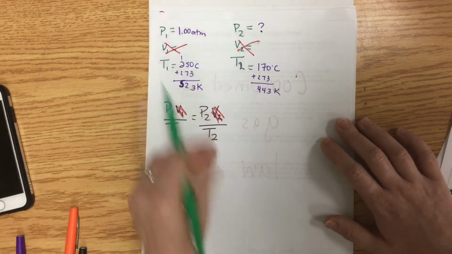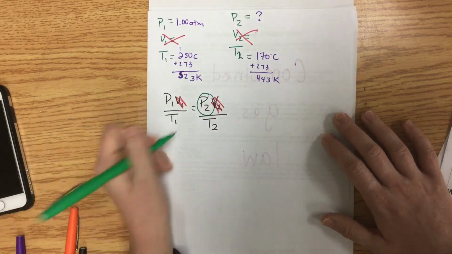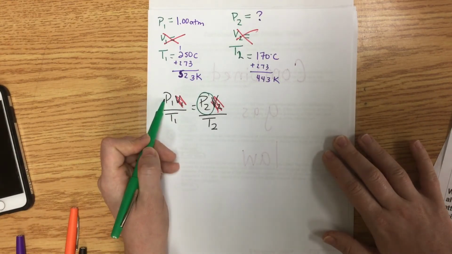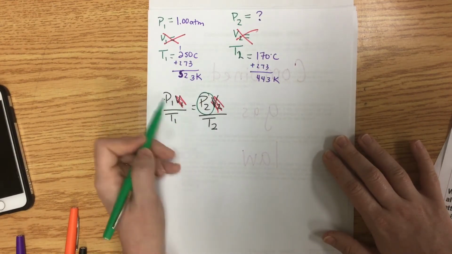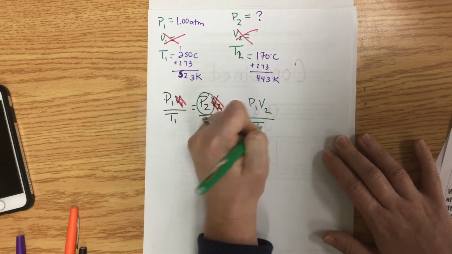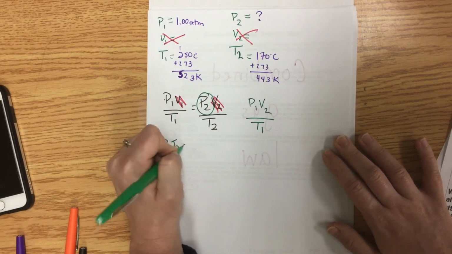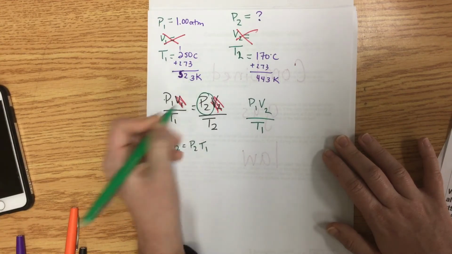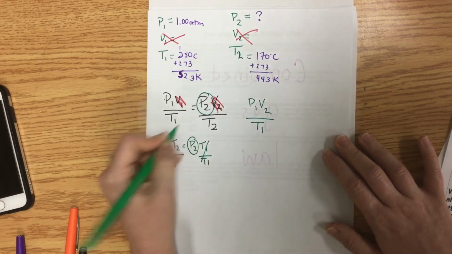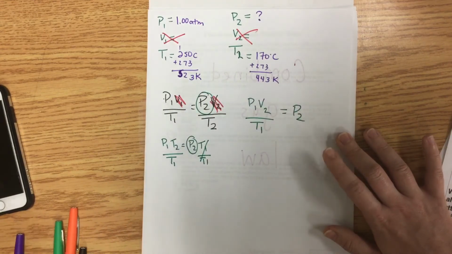Okay, so I am looking for P2, so I'm going to circle P2. You can do the whole cross multiply and divide, and for me, I like to take the cross of the 2 values that I have. So that's going to be P1 times T2, and then I'm going to divide that by T1. You can also say P1 times T2 equals P2 times T1, and since you're looking for P2, you would divide by T1. That's an algebra thing, whatever floats your boat. I just prefer cross multiply and divide.